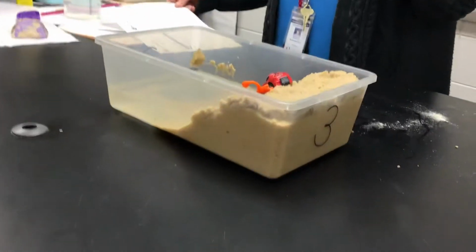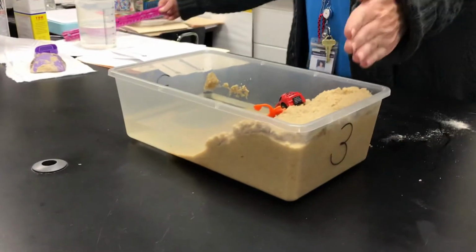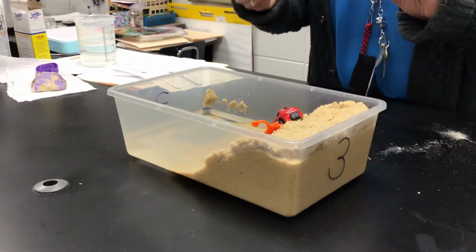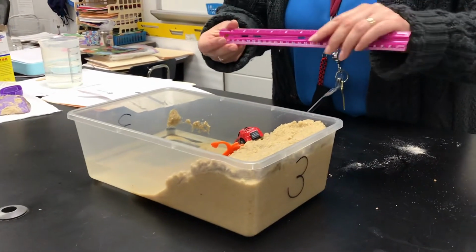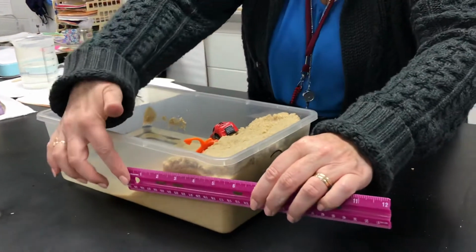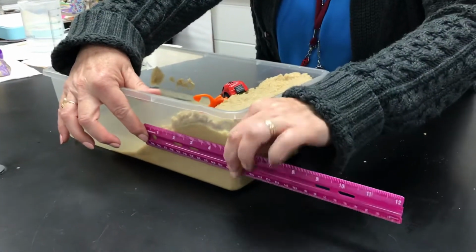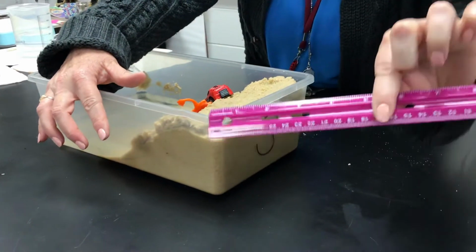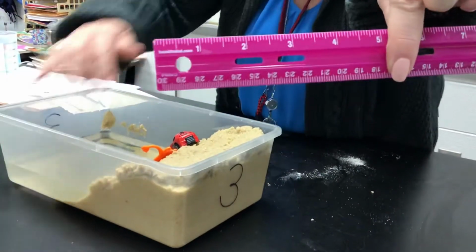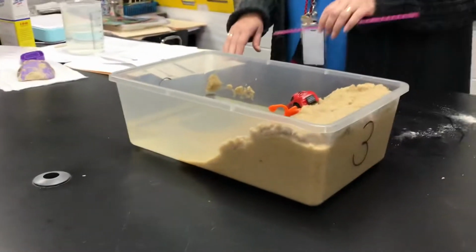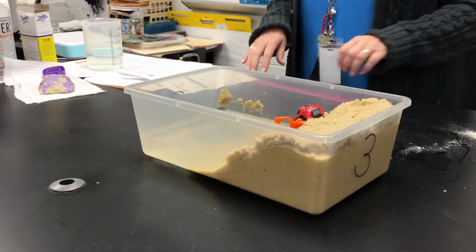In the first box, we are measuring the width of the beach before any waves, and I'm going to use inches. So I'm going to start where the water touches the sand and move over here to the edge, and it looks like it is 5 inches. So in the first box, the width of the beach is 5 inches.